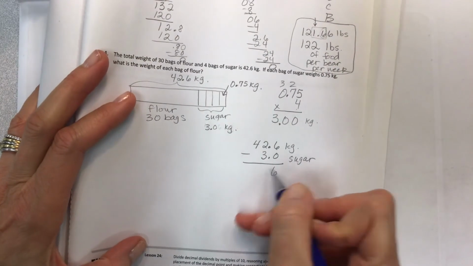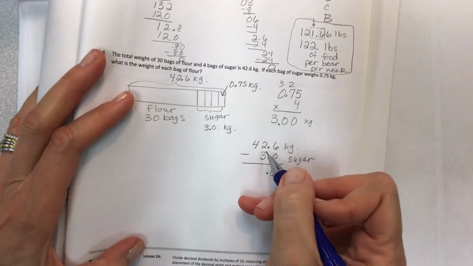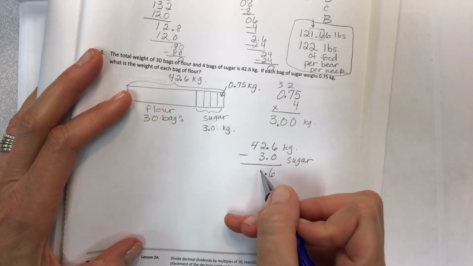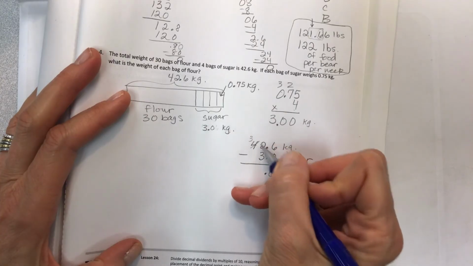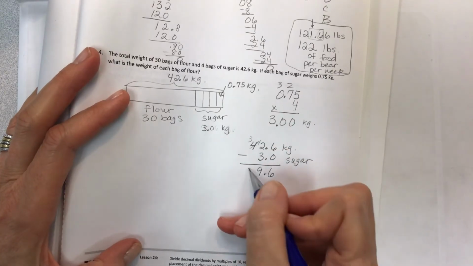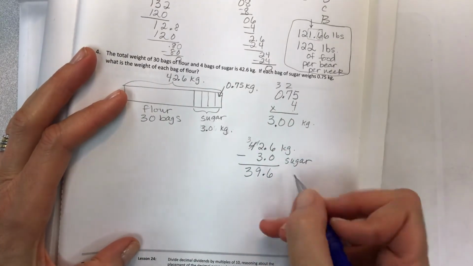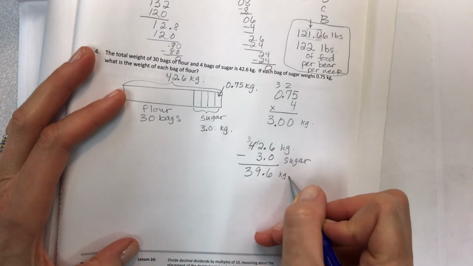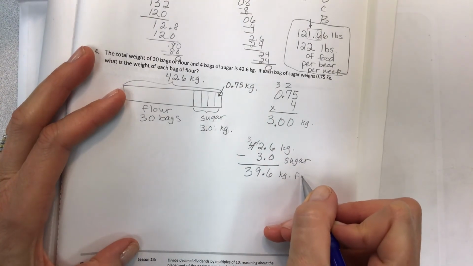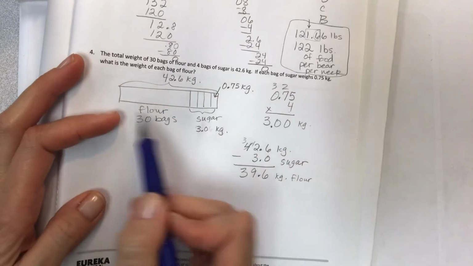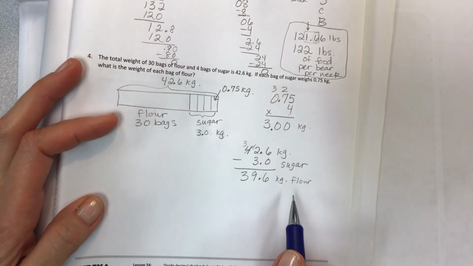So 6 minus 0, 6. 42 minus 3 is 39. You can do the standard algorithm, take 1, give 10, and either way you're going to end up with 39. So you have 39 6/10 kilograms of flour for all the 30 bags.